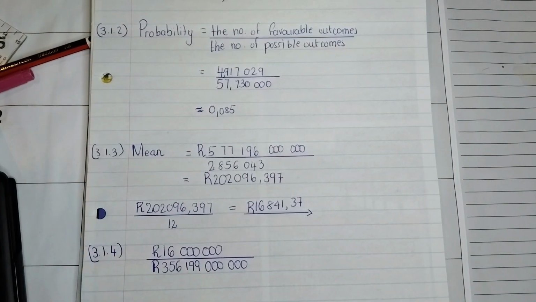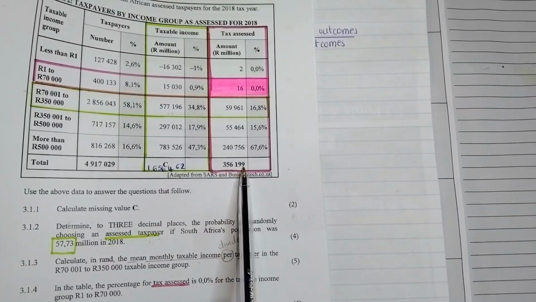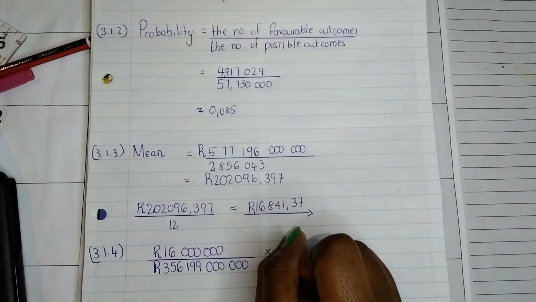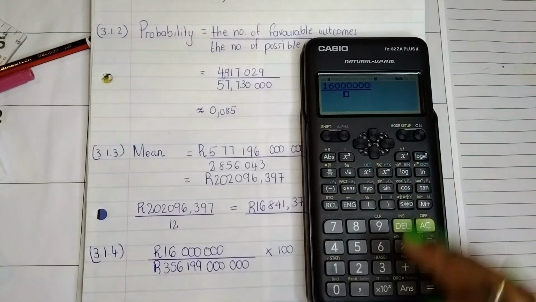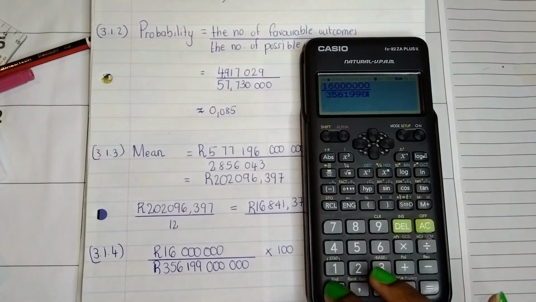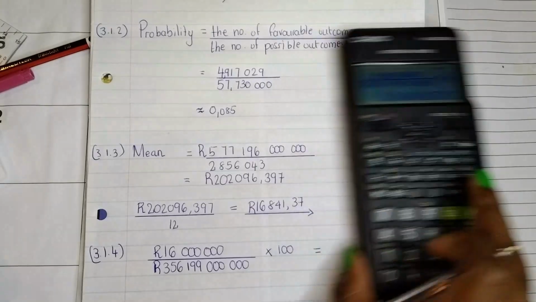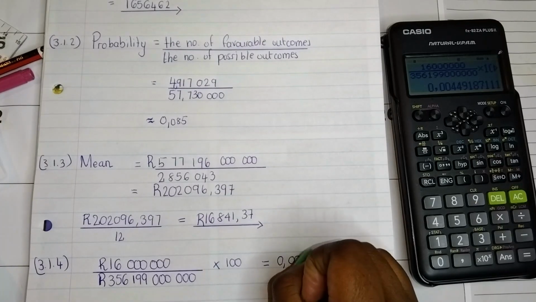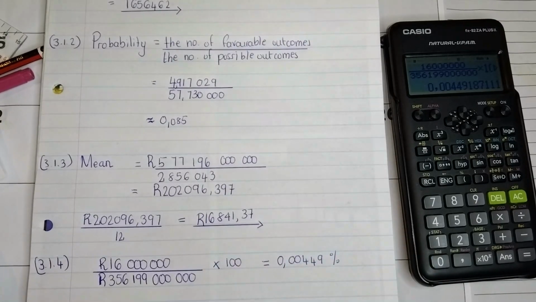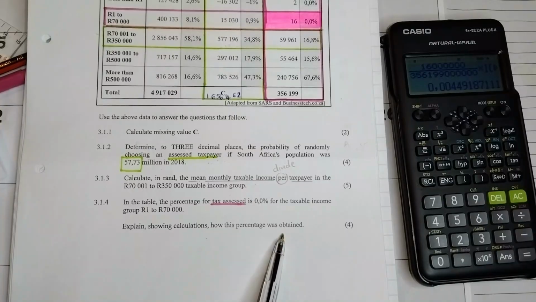But before we do that, we know that we're calculating the percentage. And when you're calculating the percentage, it's going to be that 16 million divided by the 356,199 million, multiplied by 100 because we want the percentage to give us the answer. 16 million divided by 356,199 million multiplied by 100, and you get your answer to be 0.00449%.